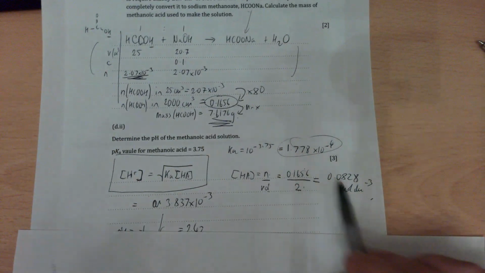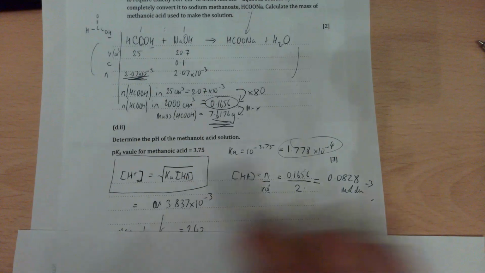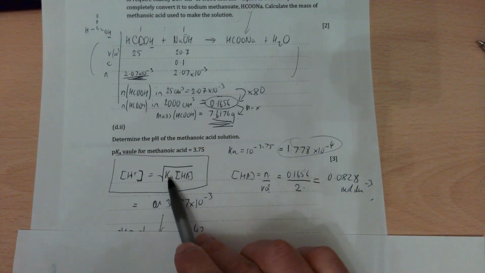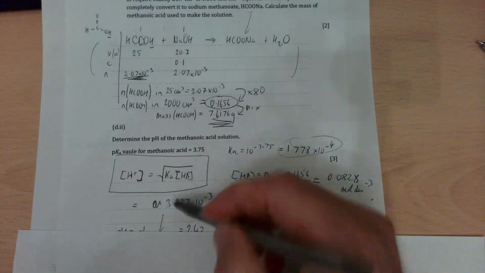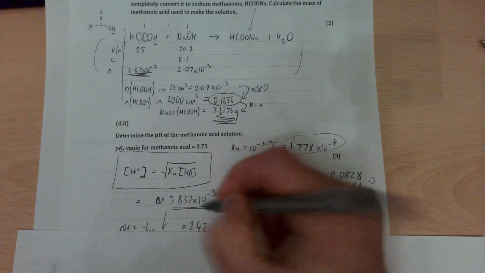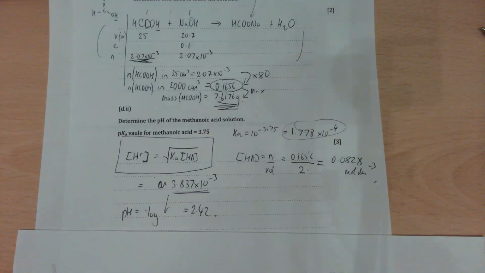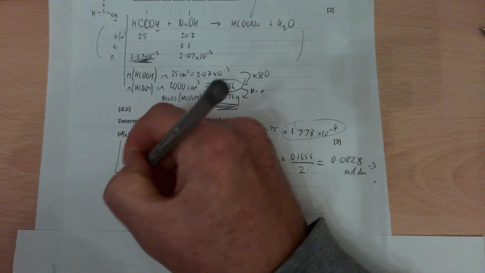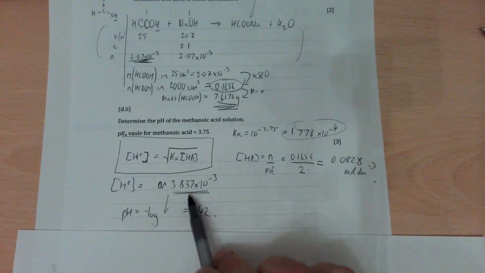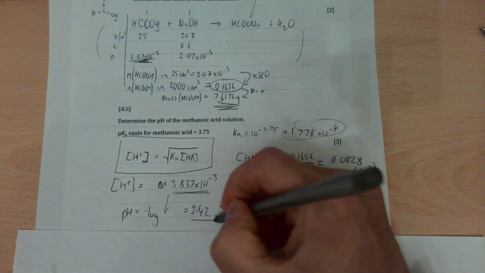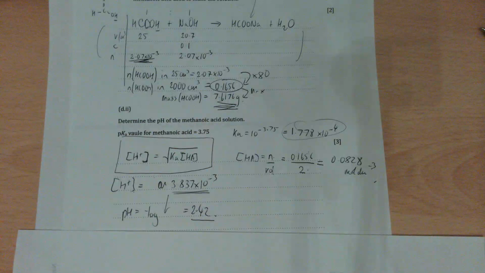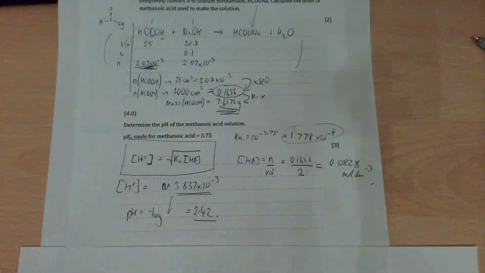I plugged that number, and that number, into this equation, did the square root, and I got the hydrogen ion concentration to be that. So that's the hydrogen ion concentration. Work out the pH by doing minus the log of that number. It comes to 2.42, which feels about right for a weak acid. And I checked the answer, and that's exactly what it says in the mark scheme.